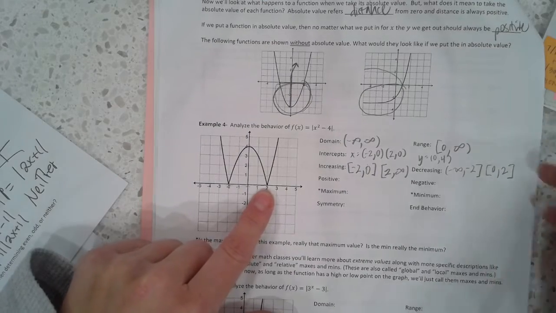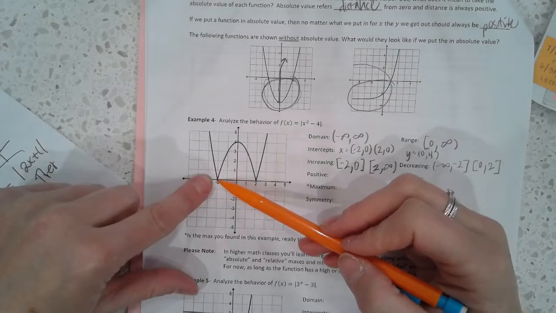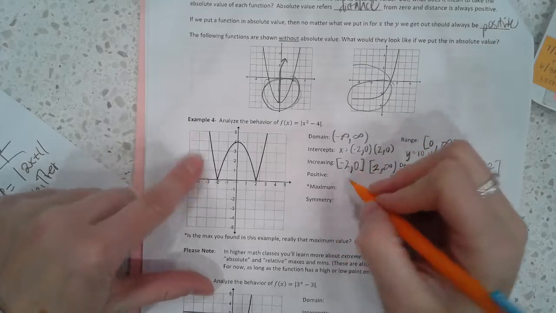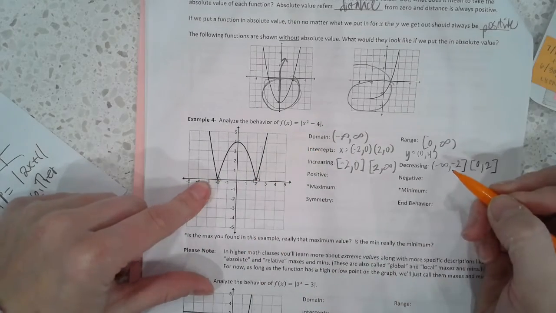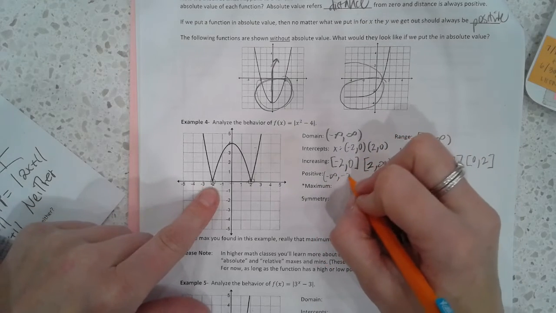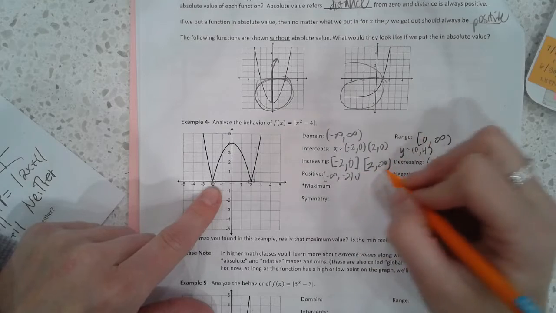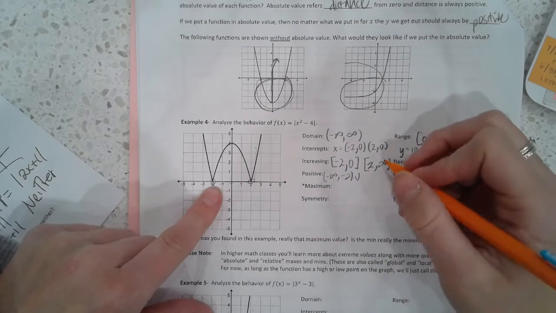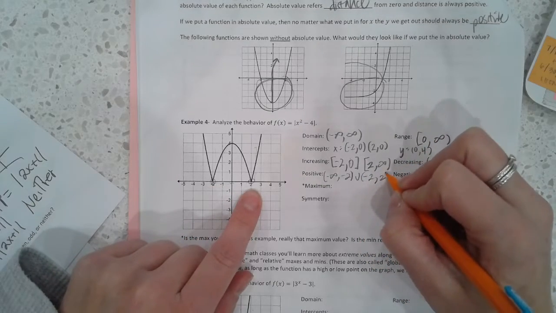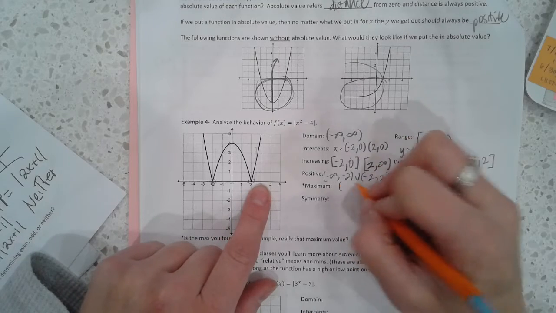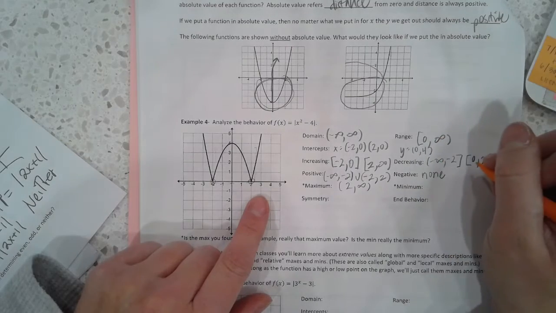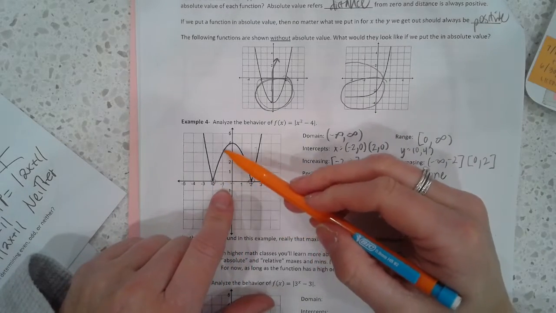We are positive when we are above the x-axis, and remember we don't want to include things that touch the x-axis because 0 is not positive or negative. So positive from negative infinity to negative 2, and then also positive from negative 2 to 2, and also positive from 2 to positive infinity. We are negative nowhere.